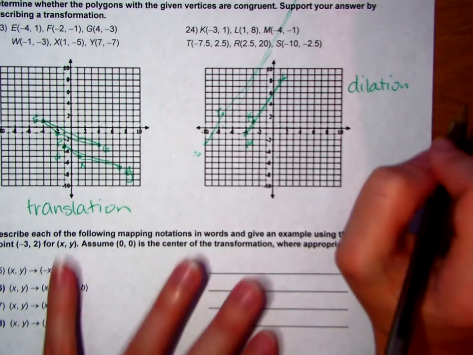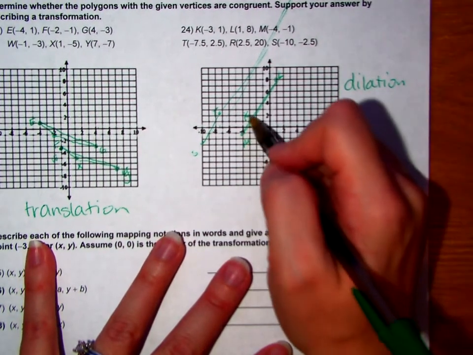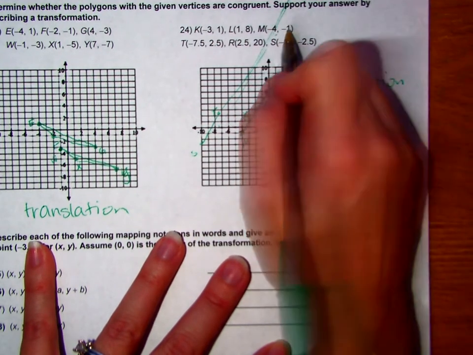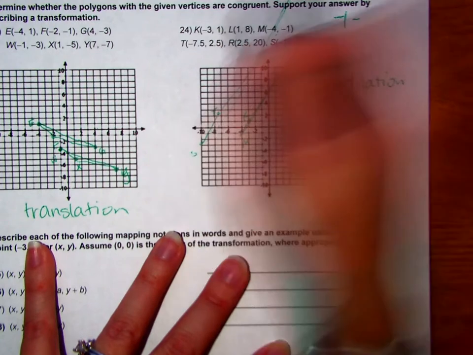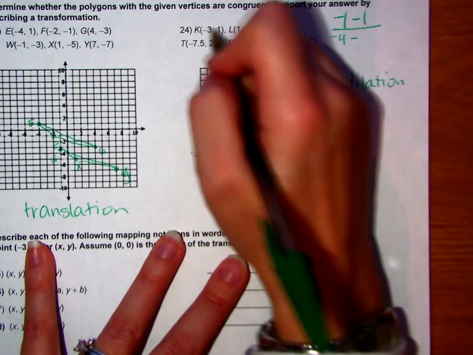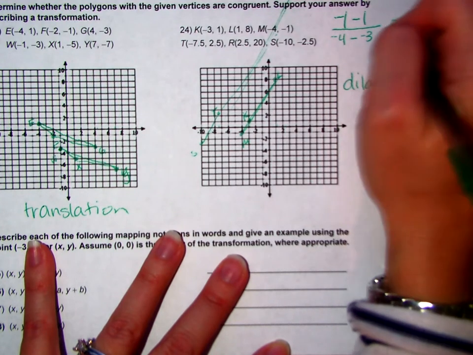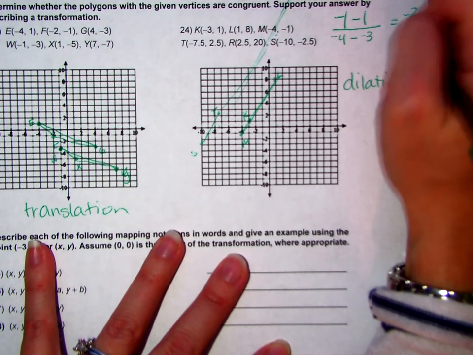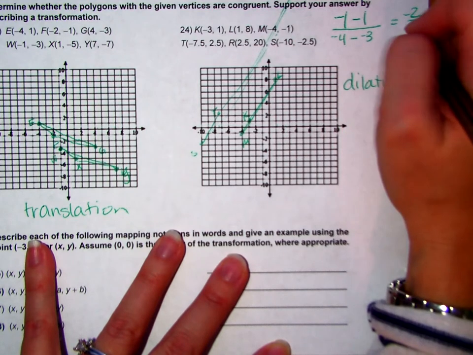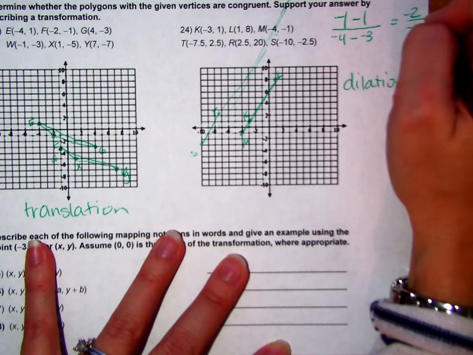If you did want to check it with your slopes, then here's what you could do. Let's look at KM, because that's what I was using before. So if we do y2 minus y1 over x2 minus x1, let's find our slope. That gives me negative 2 on the top. Then the bottom is negative 4 plus 3, which is negative 1, which gives me a slope of 2.